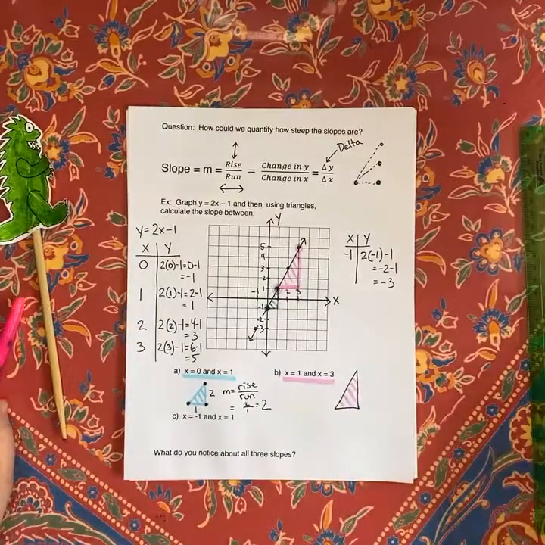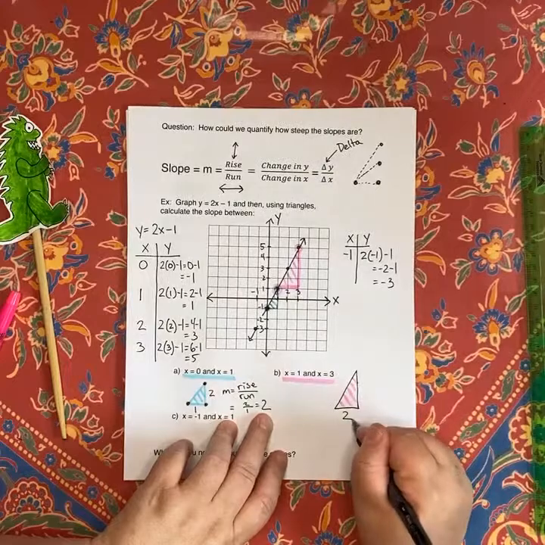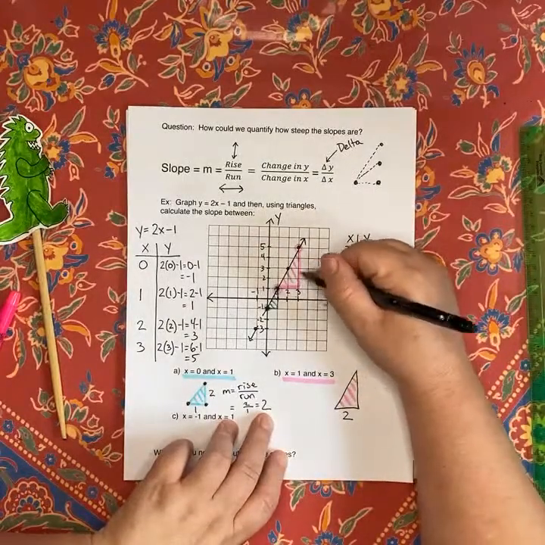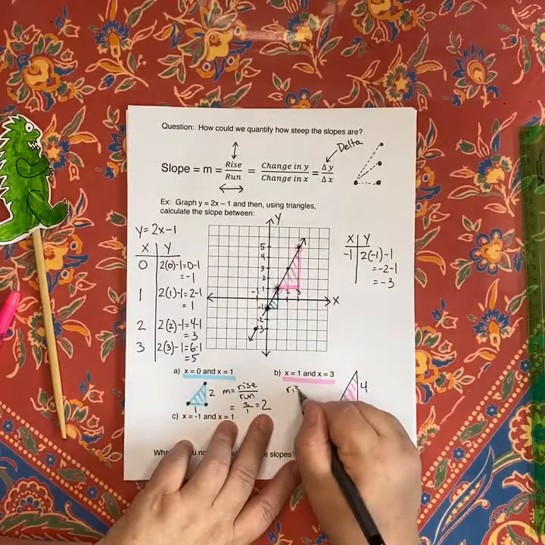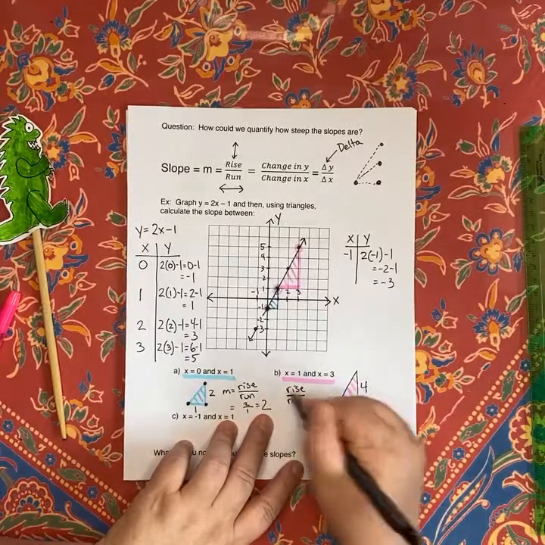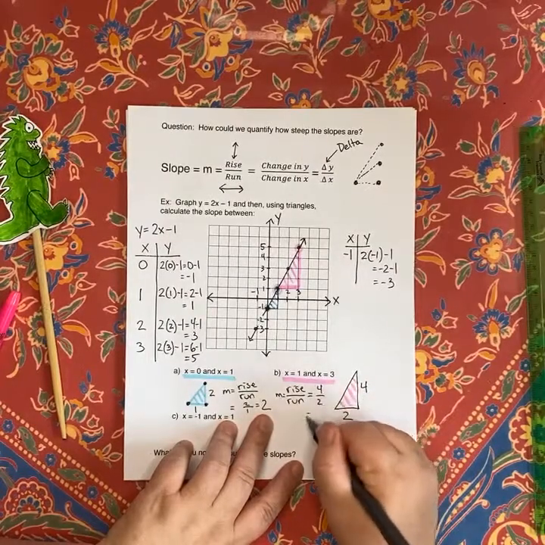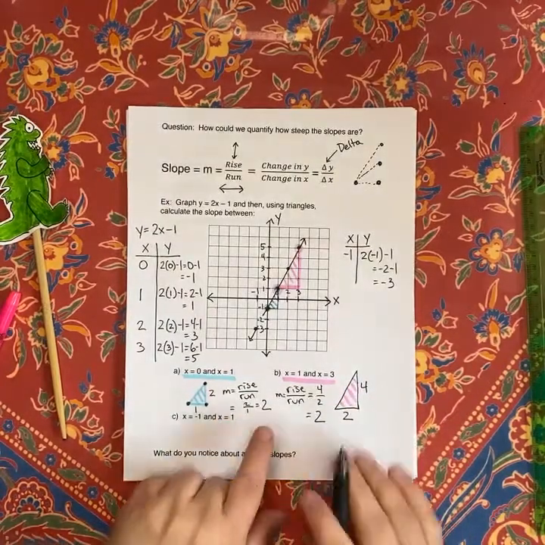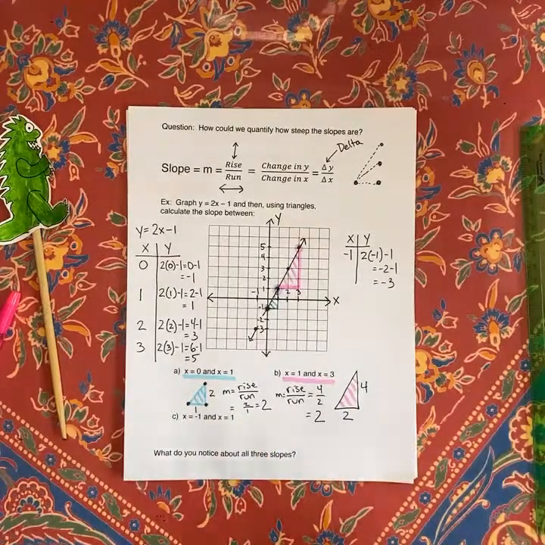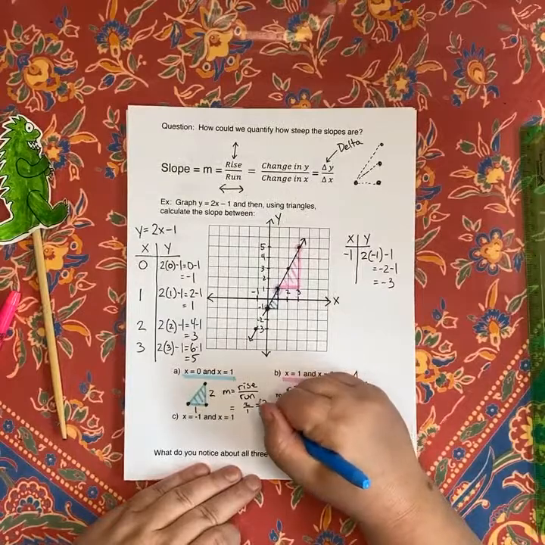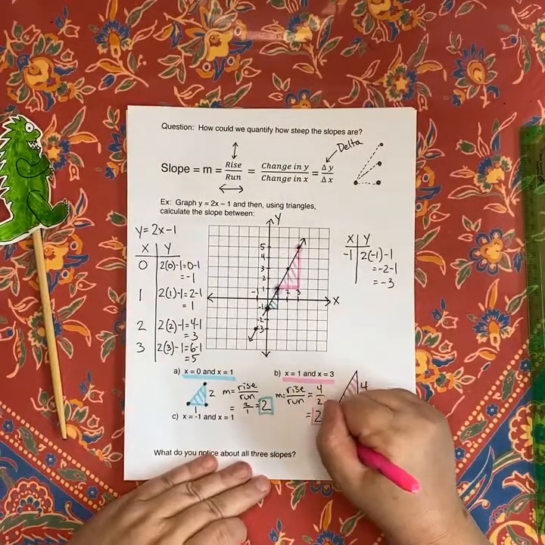And for this triangle, as I walk across, I go 1, 2. So that's 2. And then going up, 1, 2, 3, 4. That's 4. So my rise over my run, which is m, is 4 over 2. So that's equal to 2. Oh, look, got the same answer. So for the blue one, my slope is 2. For the pink one, my slope is 2.